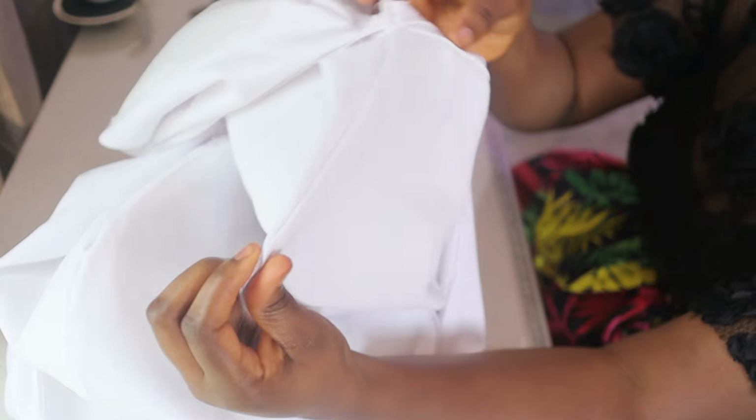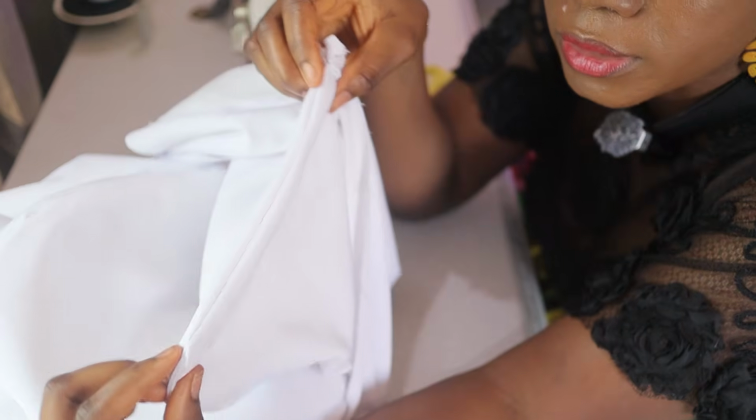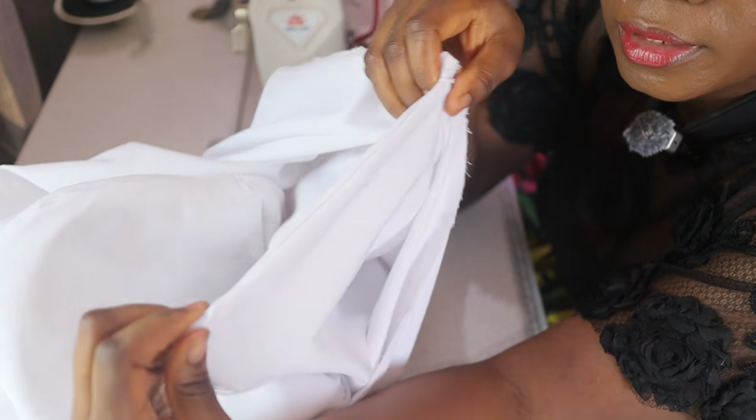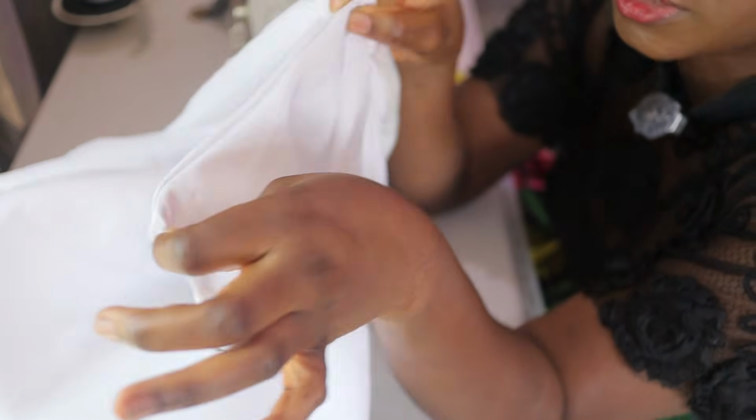So this is the right side of my back waistline. I hope you can see it clearly. This is the zipper right here, and this is what we have. So I'll do the same thing to the other side.